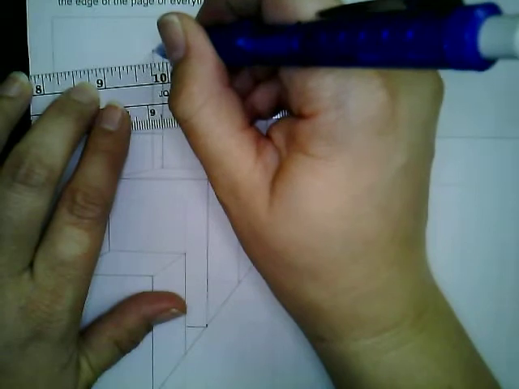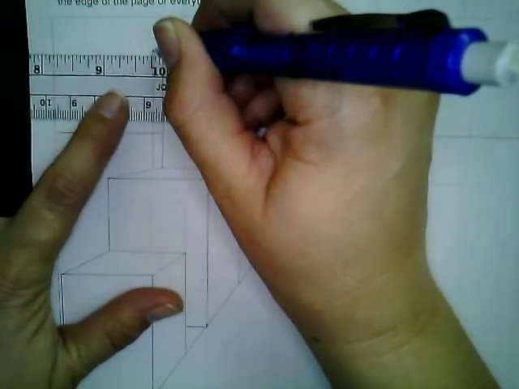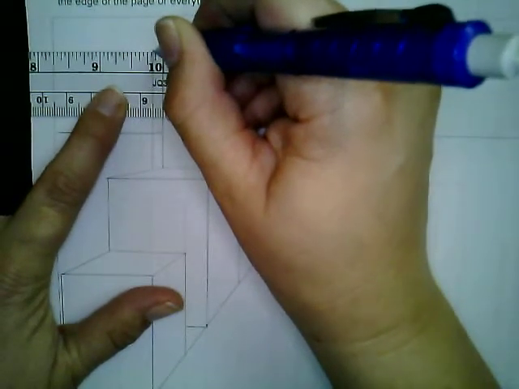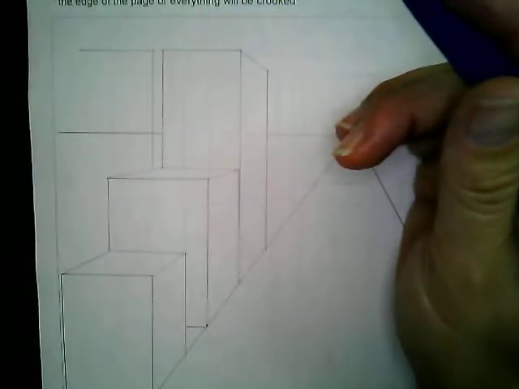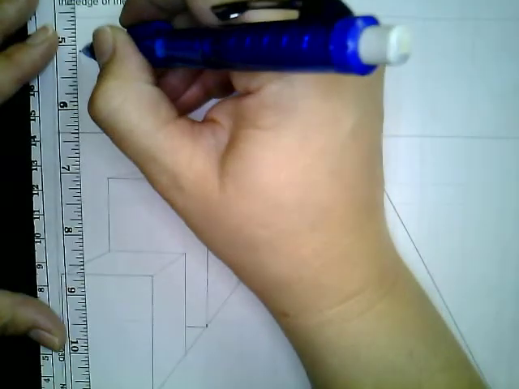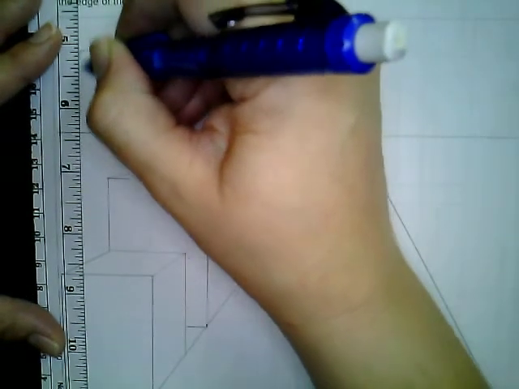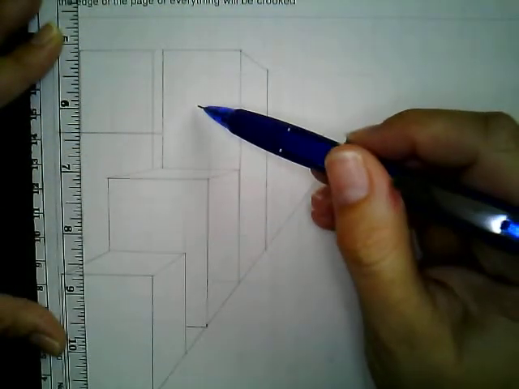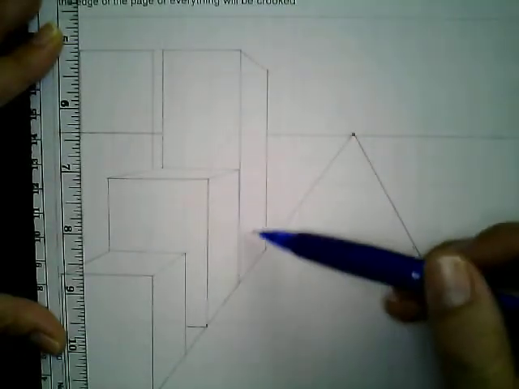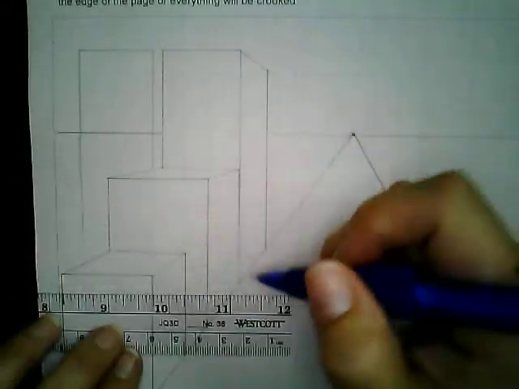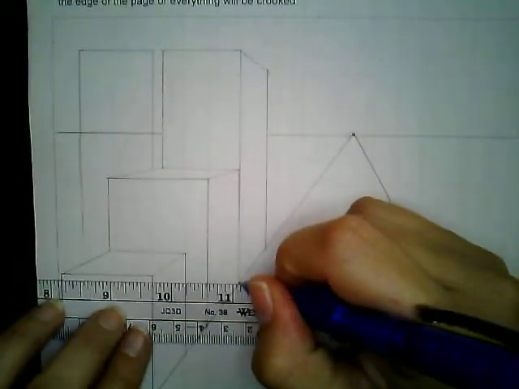I'm gonna go horizontally to there, and then I'm gonna come down. Let me line up my ruler. Now here's one thing. If I want it right behind this building, I need to make sure that I don't pass this part right here.